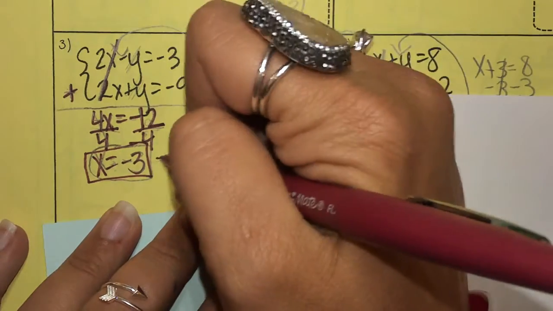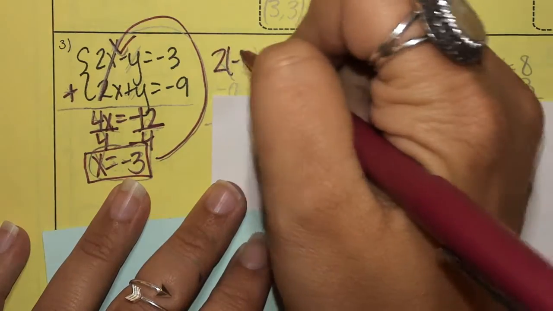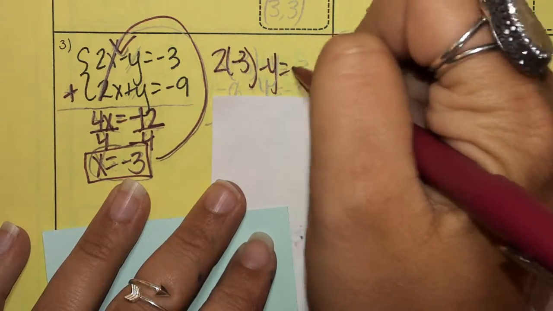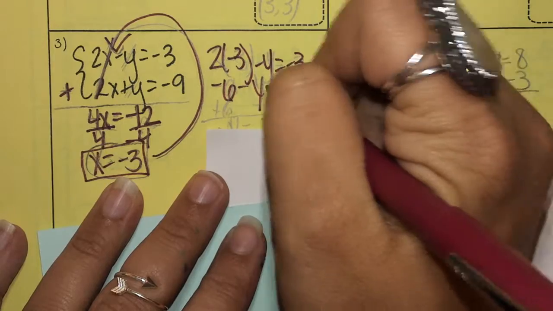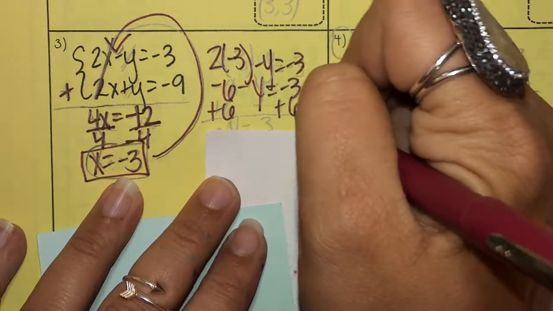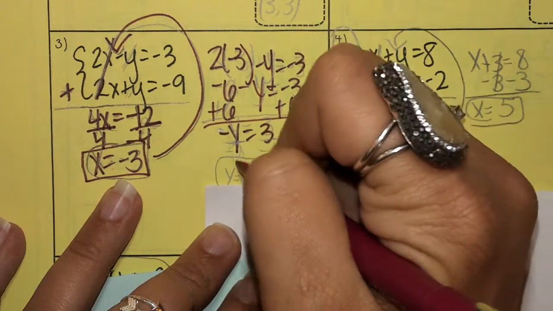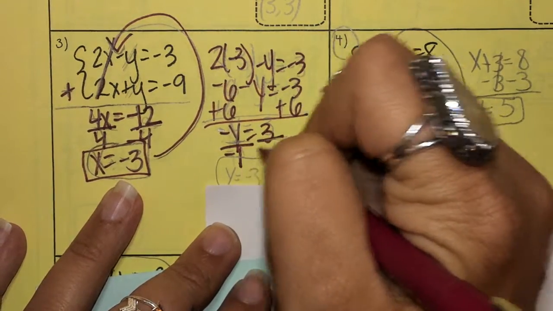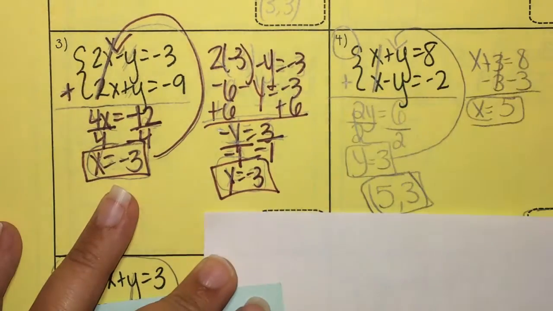So then she took her negative 3, plugged it in up here. 2 times negative 3 minus y equals negative 3. That gives us negative 6 minus y equals negative 3. Then she added 6. And that's negative y equals positive 3 divided by negative 1. Y equals negative 3. Great job.